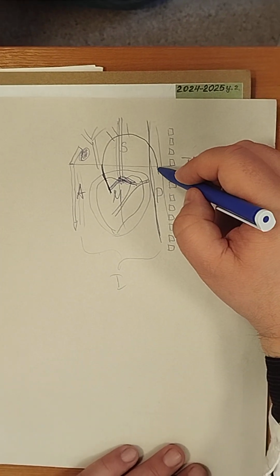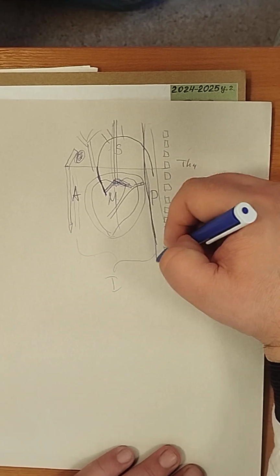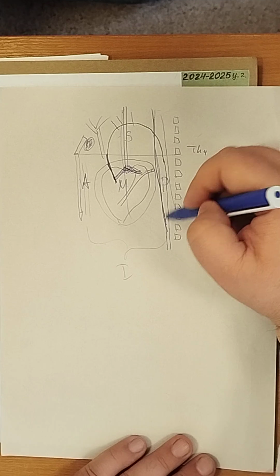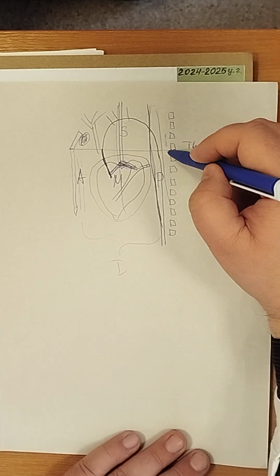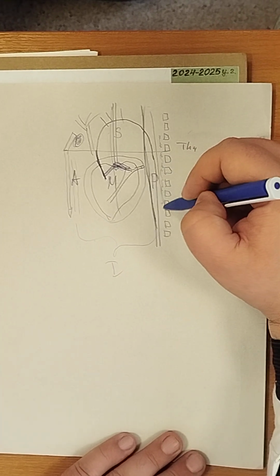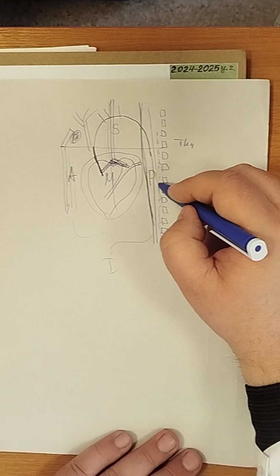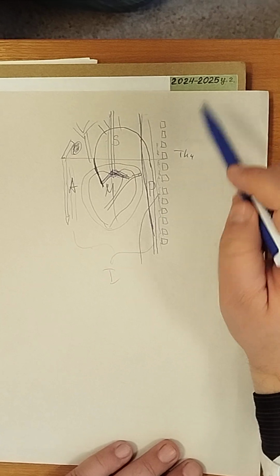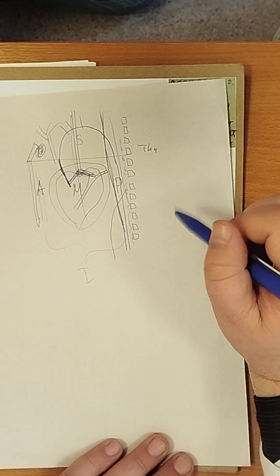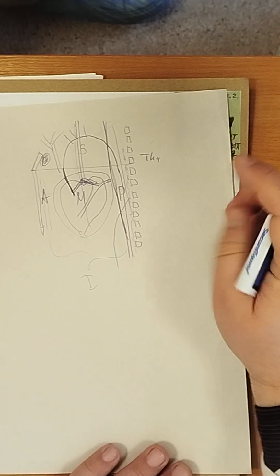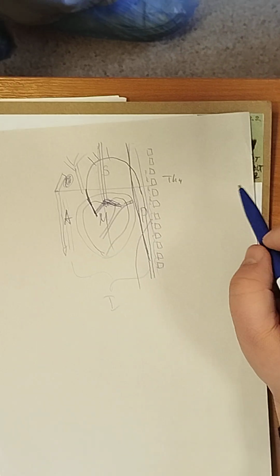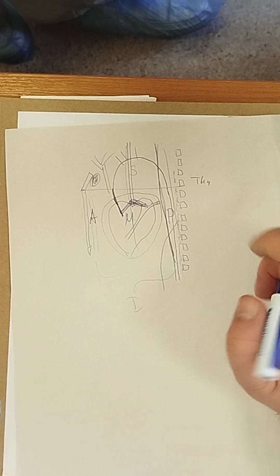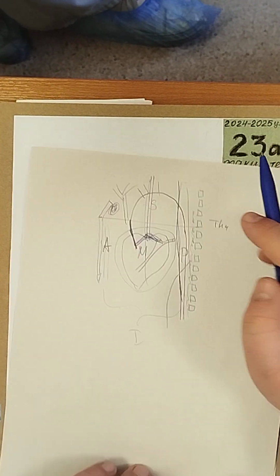In the posterior mediastinum: esophagus, descending part of the aorta, vagus nerve. Here we have the sympathetic trunk, truncus sympathicus, and from the sympathetic trunk start the splanchnic nerves. Thoracic duct, azygos, hemiazygos, and accessory hemiazygos veins, and lymph nodes. They are the organs of the mediastinum.